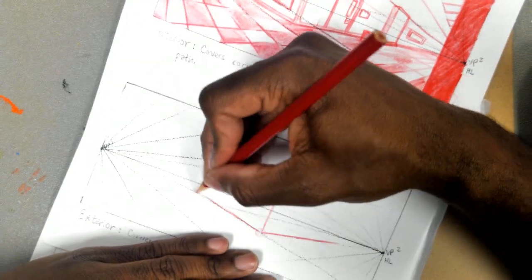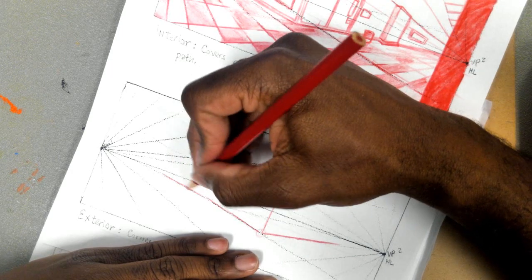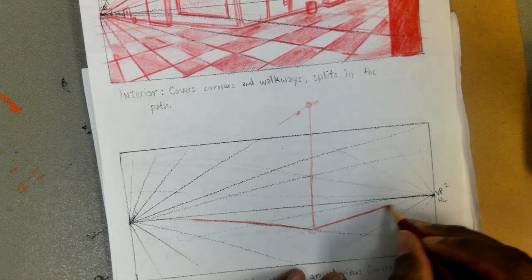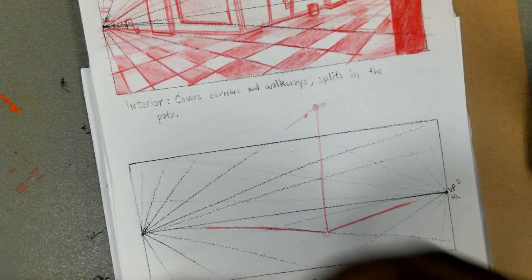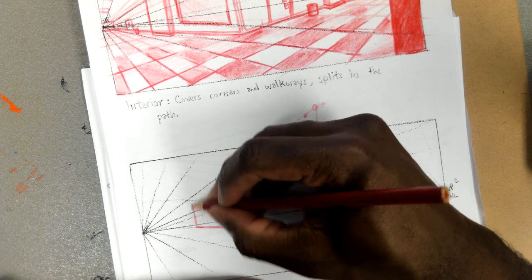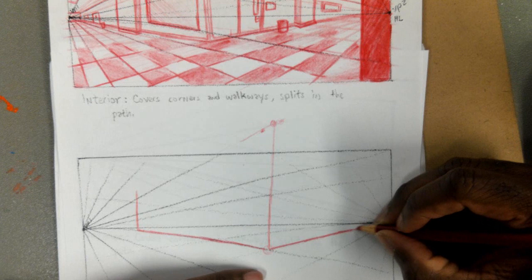Now because we are outside, we have to consider the whole infinite vanishing point thing. We are not a walled city, we are a single building on the field, so I am going to cut my building here, to actually start going up, and let's say here.